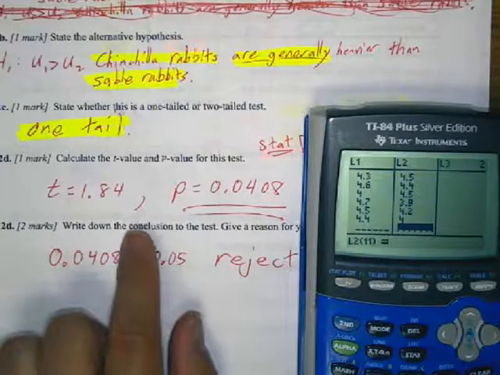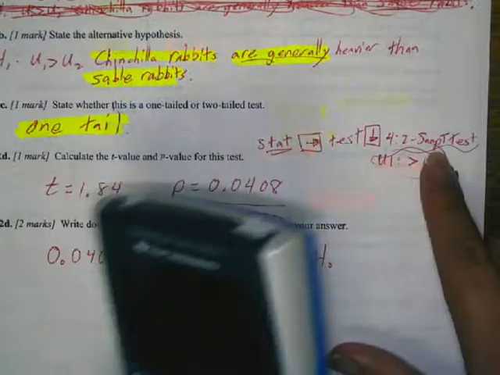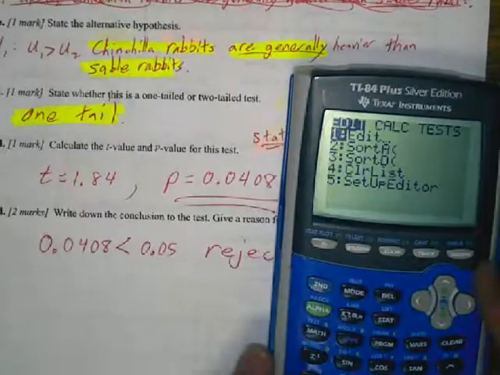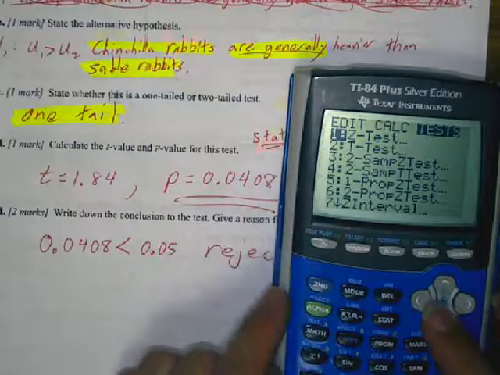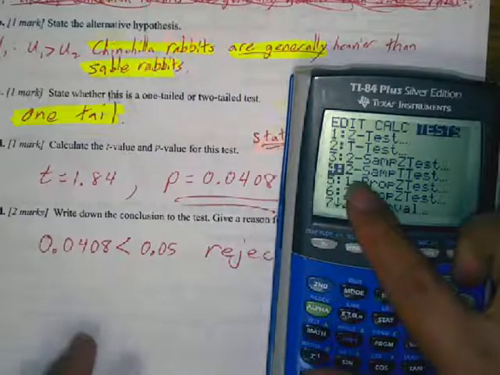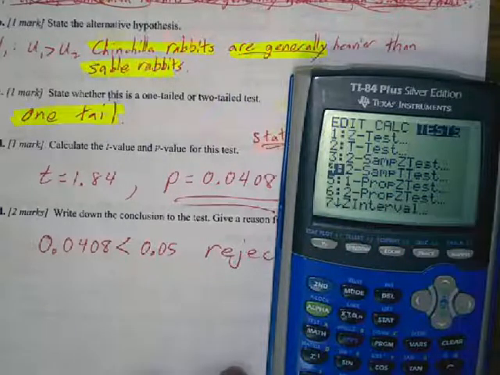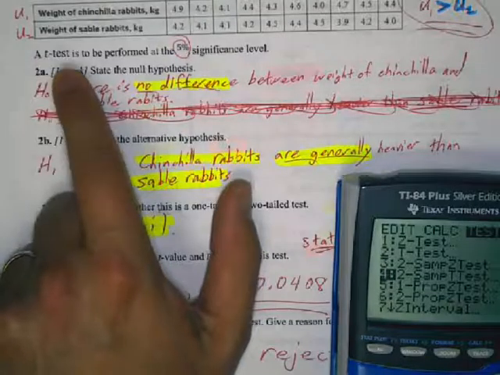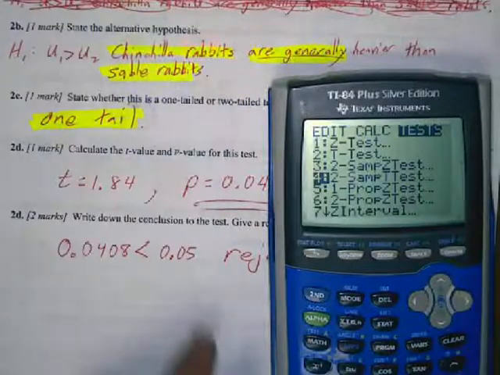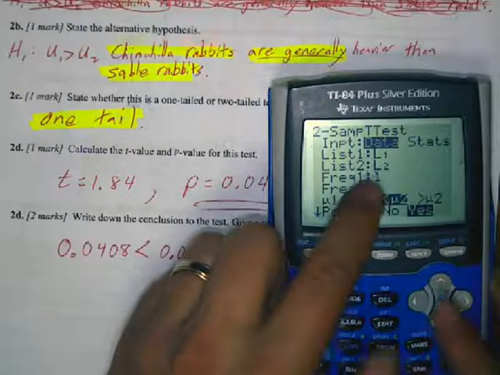I go over to stat, and I'm going to arrow down to tests. I'm going to go down to the fourth one, which is sample t-test, because we're doing a t-test here. So because I'm comparing the two groups, I've got L1 and I've got L2.